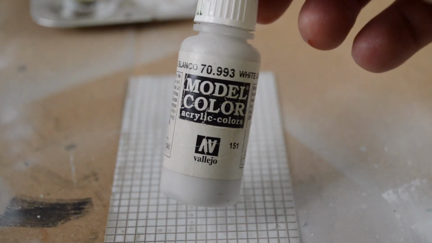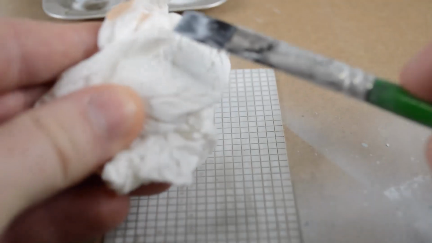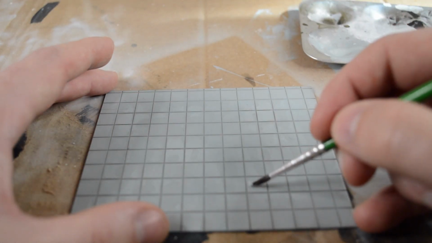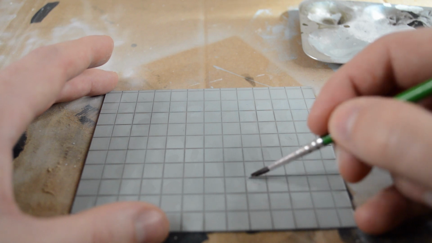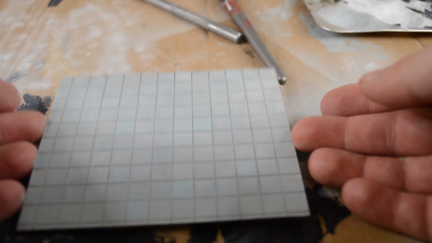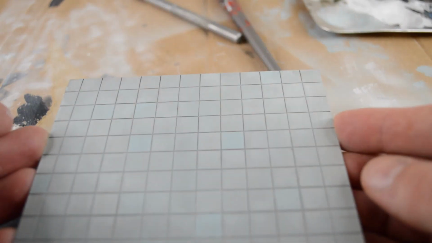Next, I dry brushed the bathroom tiles with white paint. While I decided to highlight and shade the office tiles using a mixture of light sea grey with white for some tiles, and light sea grey mixed with sky blue for others.